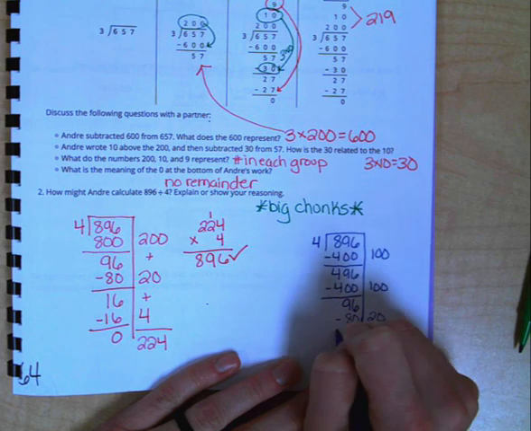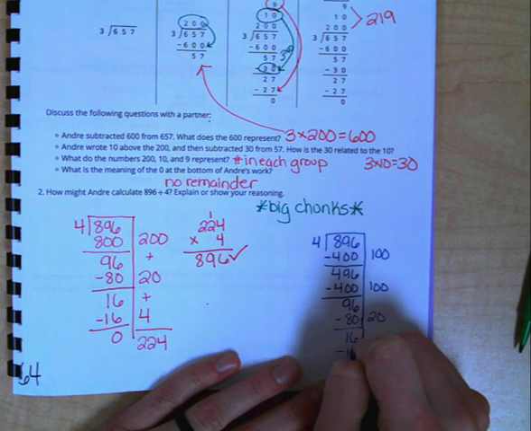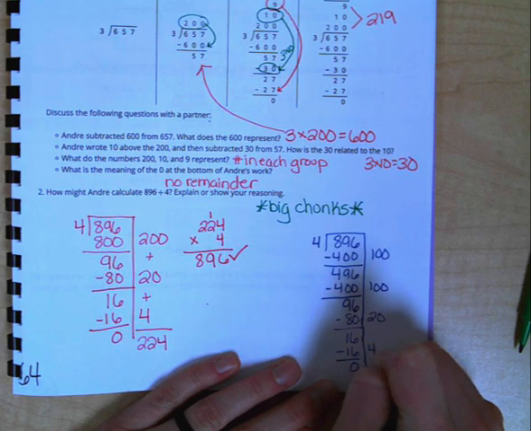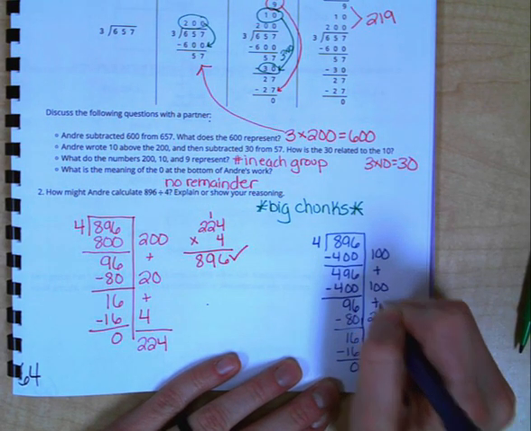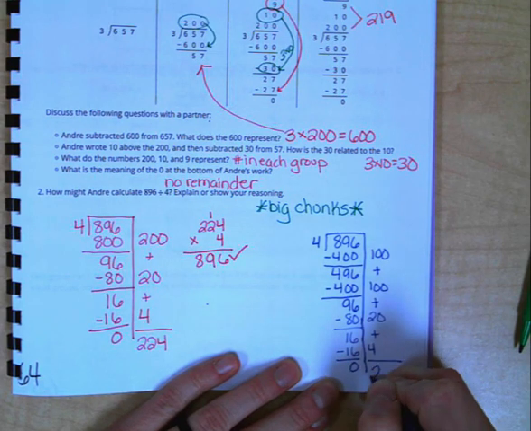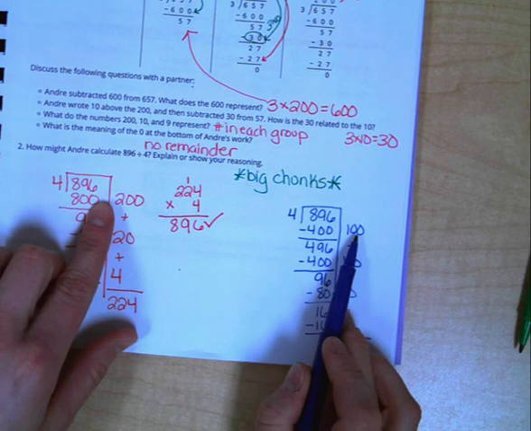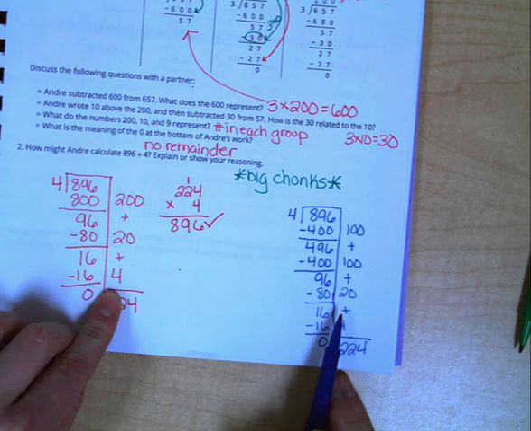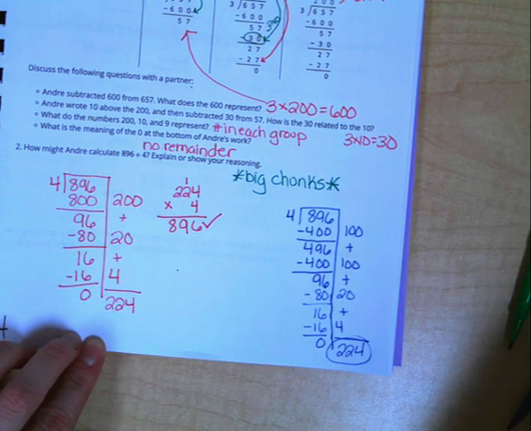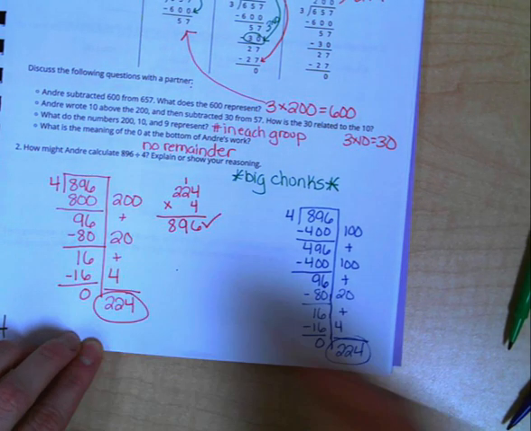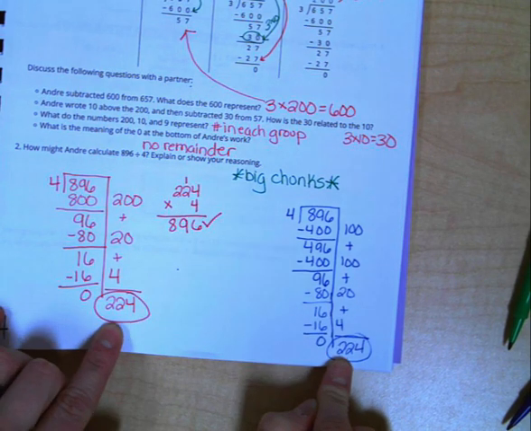Then maybe I will take out my group of 20. 4 times 20 is 80. Gives me 16, and I know that 4 times 4 is 16. Same thing, 100 plus 100 plus 20 plus 4 is 224. So you can see that there are different ways you can take out different size groups here, but the important part is that you will get the same answer at the bottom. So you can take a different road, but it will get you to the same place.